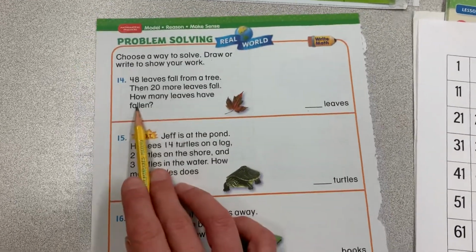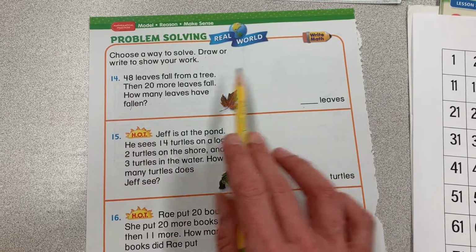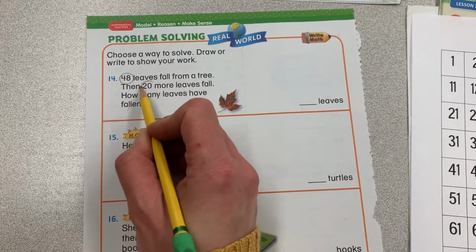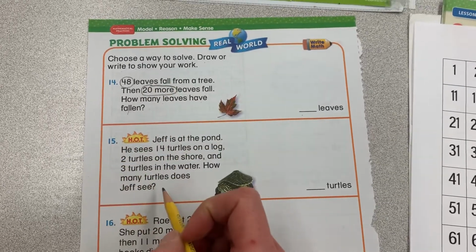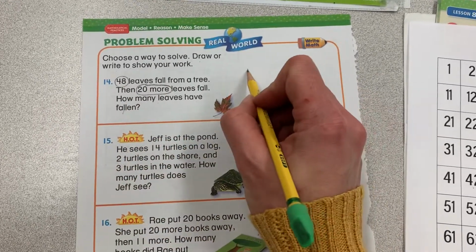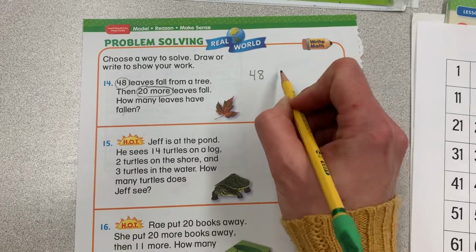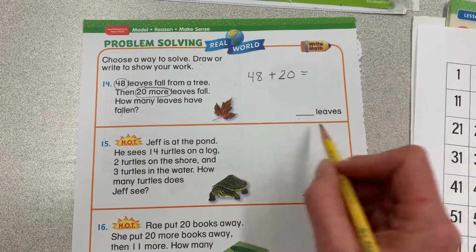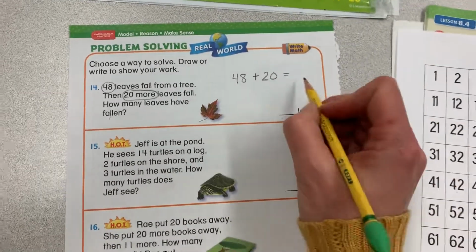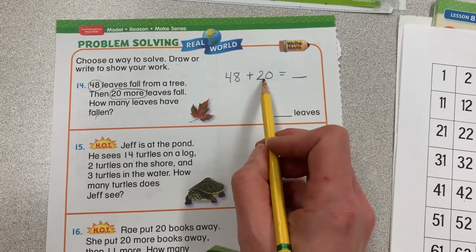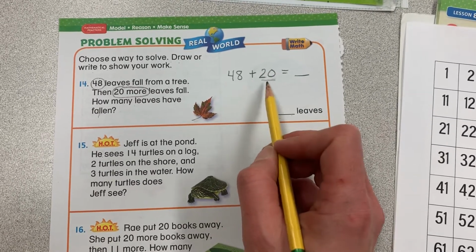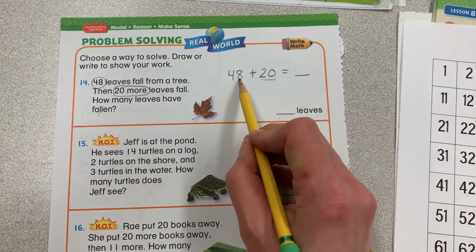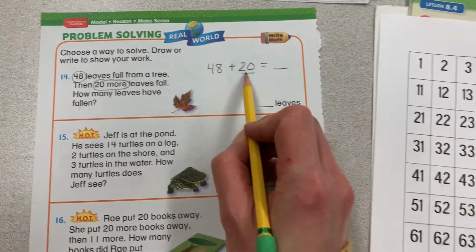All right, let's draw our equation here using the numbers that are important. 48, here we go. 48 plus 20 equals, and that would be this answer here. All right, 48 plus 20. So it looks like I'm adding some tens, so I need to count what? Up and down in a column. So let's start at 48 and then hop 20 down.